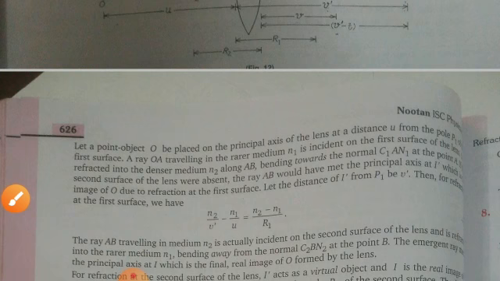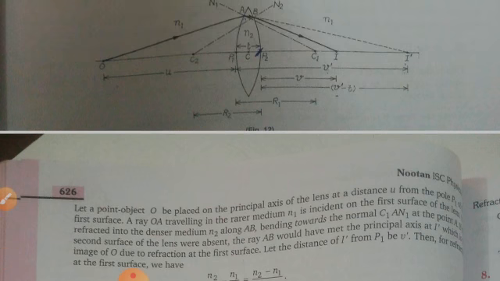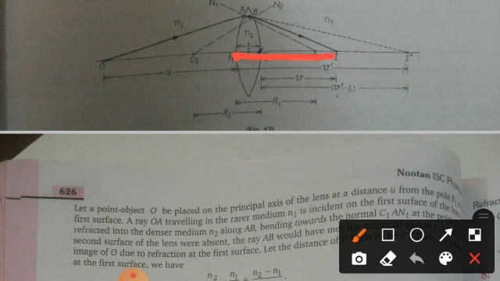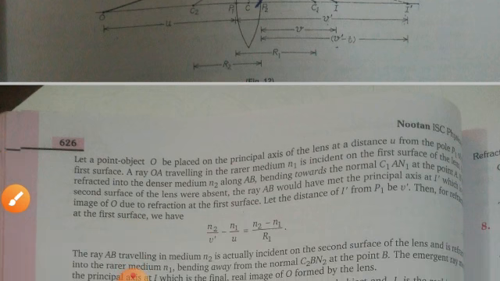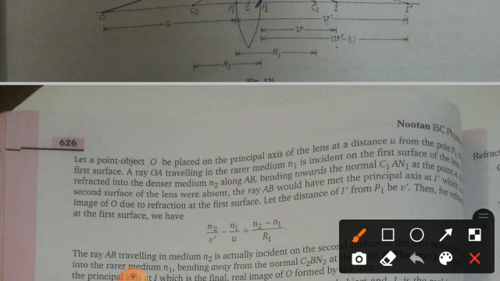Now let the distance of I dash from P1 be V, or you can write it as V dash. Then for the refraction at the first surface we can write: N2 upon V dash minus N1 upon u is equal to (N2 minus N1) by R1.